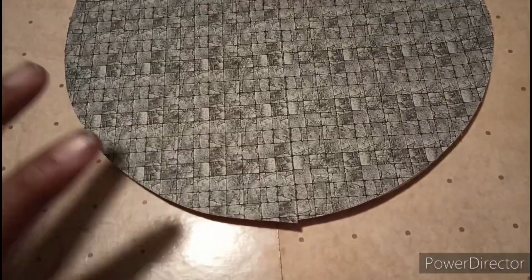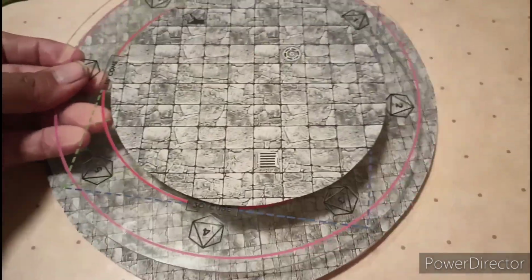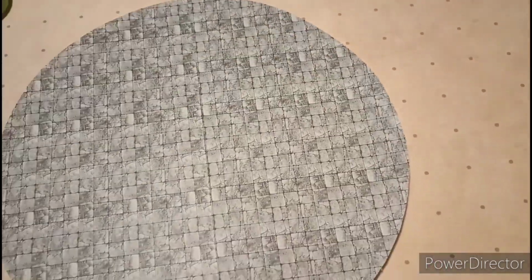So I already have the first 2 circle halves Mod Podged on the foam board, and now it's just placing the center in the center.